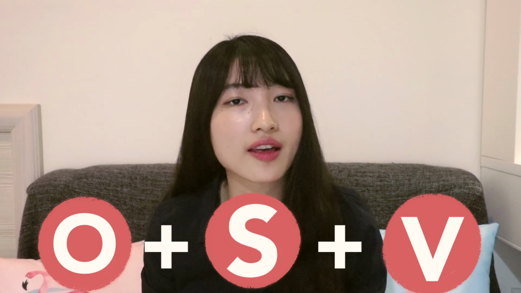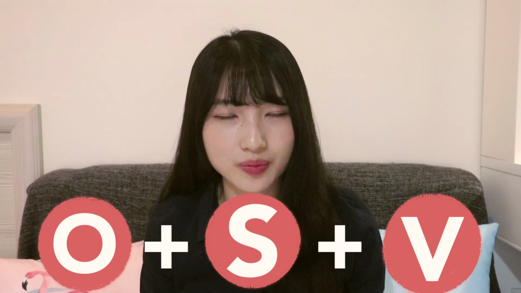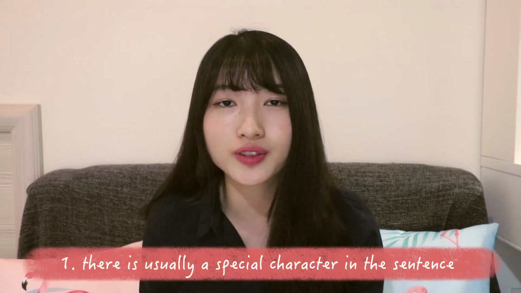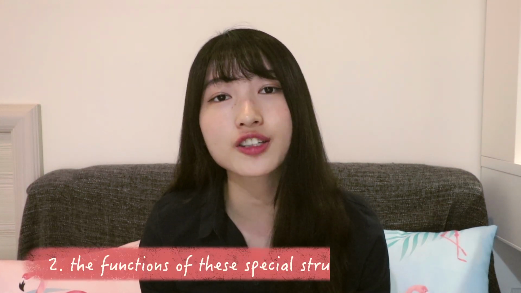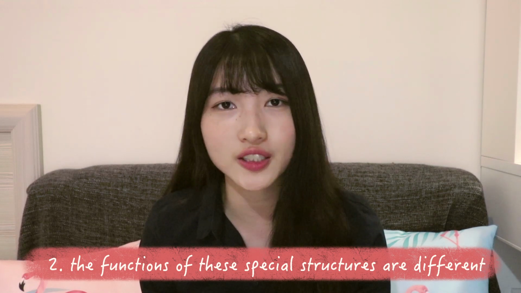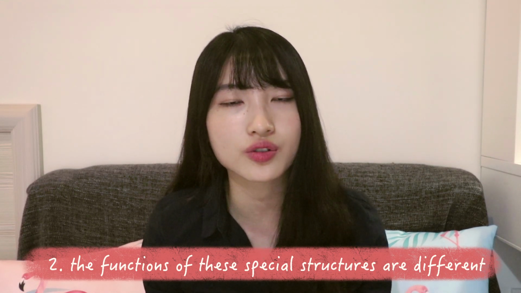the Chinese sentence structures is not always in the SVO order. There are some other special structures and their word orders are different. It might be SOV or even OSV. And luckily it's not that hard because there are some rules for them. The first one is that there is usually a special characters in the sentence, such as 把. The second one is that the function of these special structures are different from the original SVO structure. Let me give you an example.